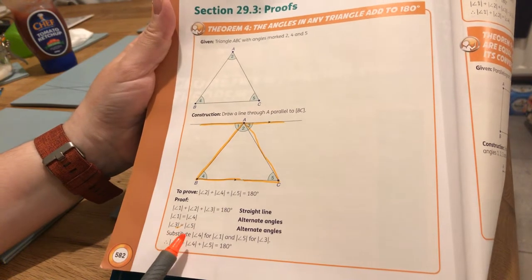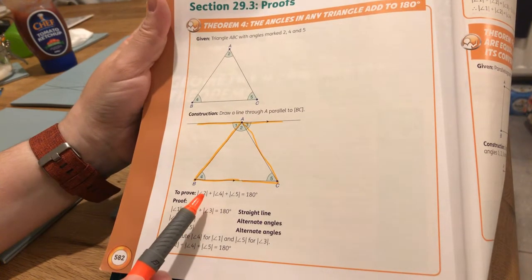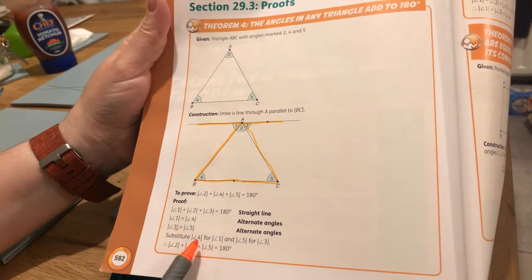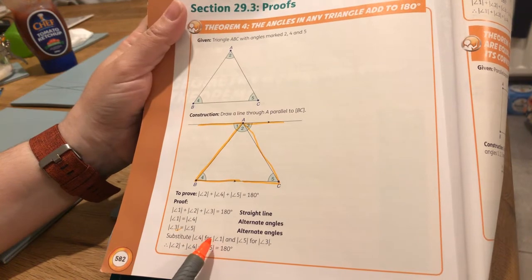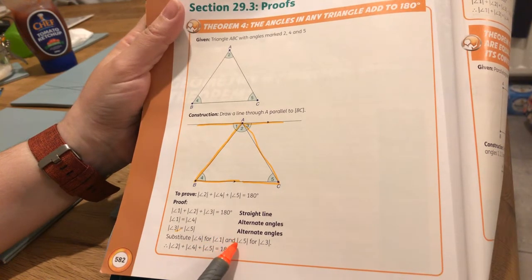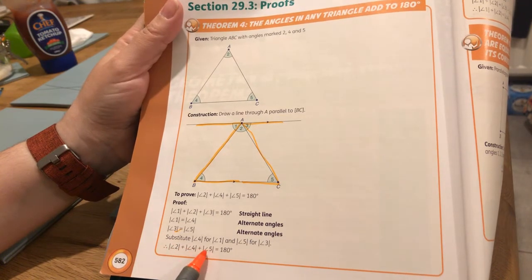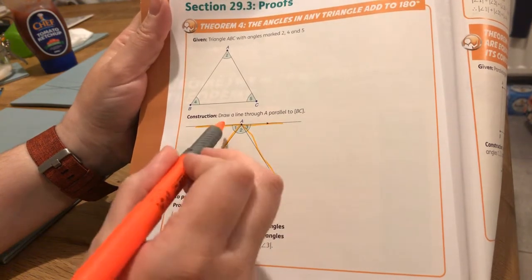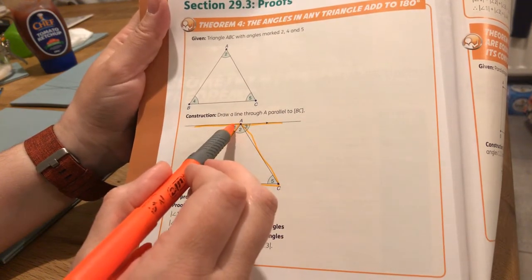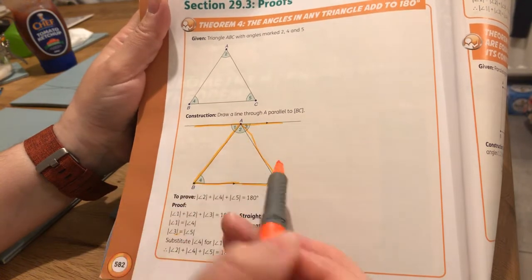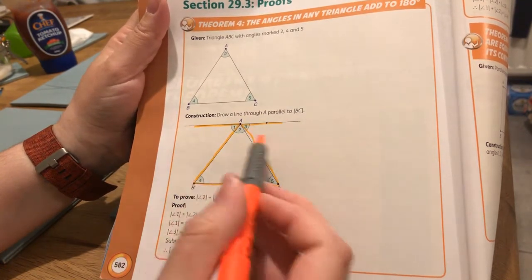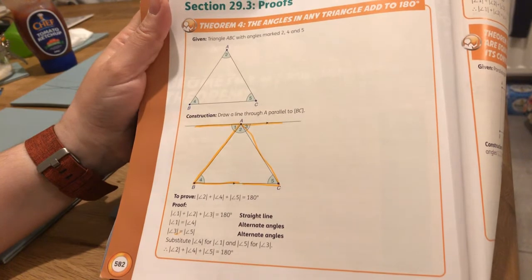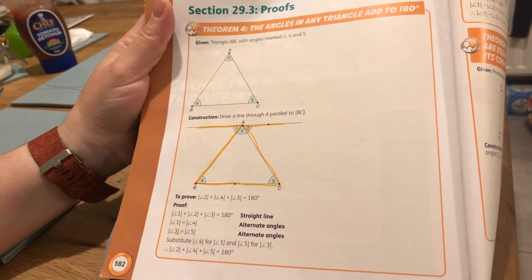So we're going to substitute 4 in for 1. Back up at the start, we're going to substitute in angle 4 everywhere we see number 1, and everywhere we see number 5, we're going to substitute it with 3. So then 2 plus 4 plus 5 is equal to 180. Because I'm subbing in, and you can come back up here to 1, 2 and 3: instead of 1 I'm putting in 4, and instead of 3 I'm putting in 5. And then you end up with 2, 4 and 5 adding up to 180.